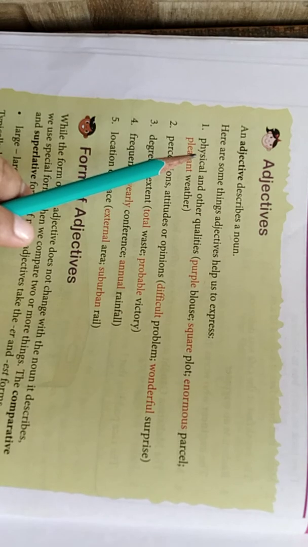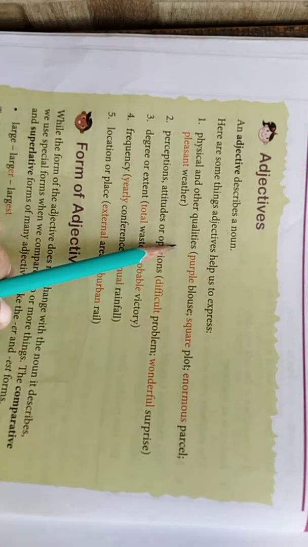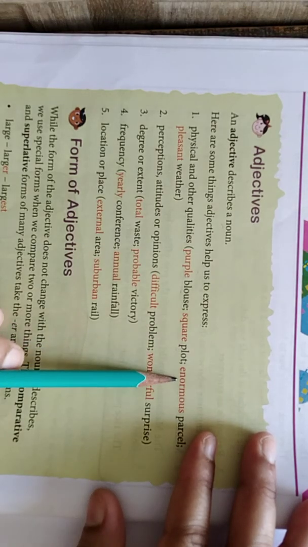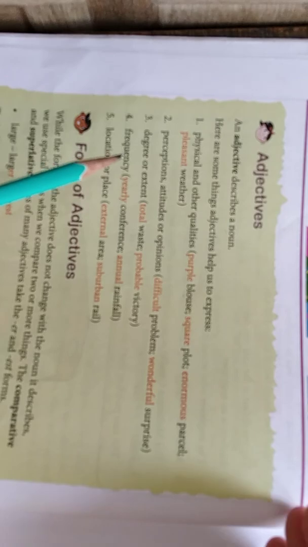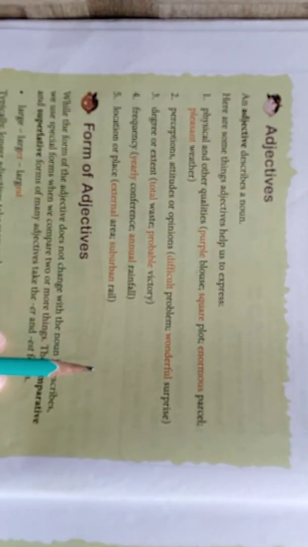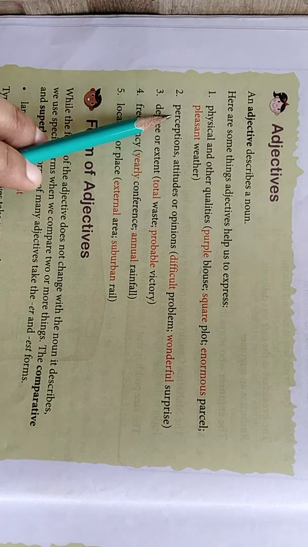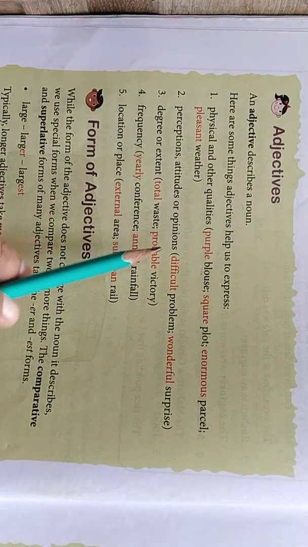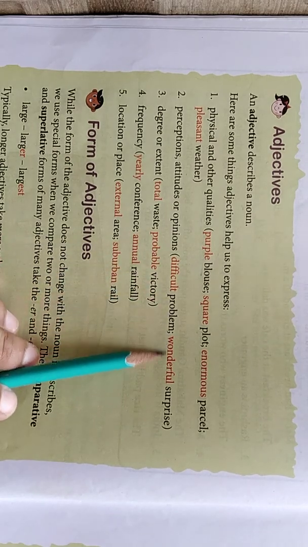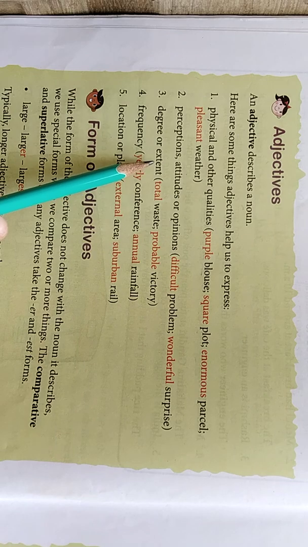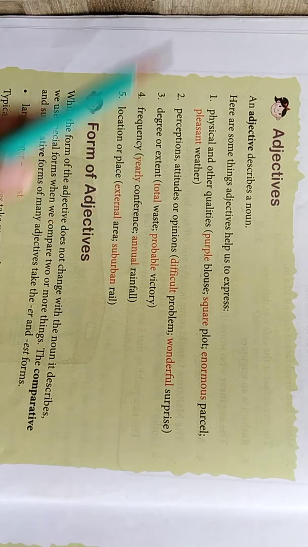It can help us to express the physical and other qualities of a noun, like purple blouse, square plot, enormous parcel, pleasant weather, beautiful girl, wonderful person. Now, perceptions, attitudes or opinions, like difficult problem, wonderful surprise. Degree of extent, like total waste.